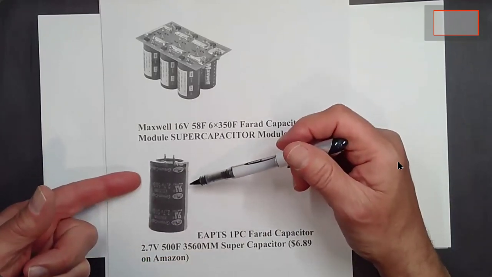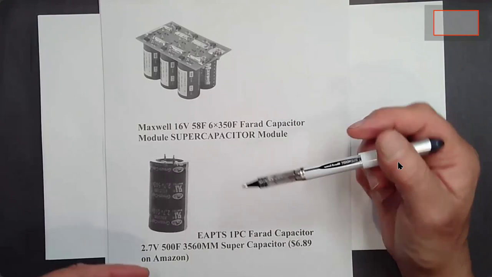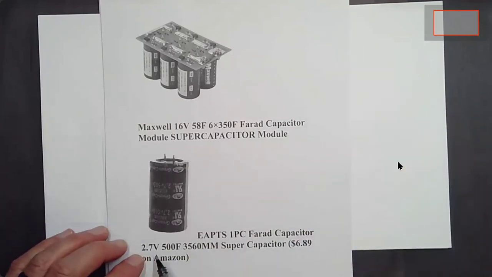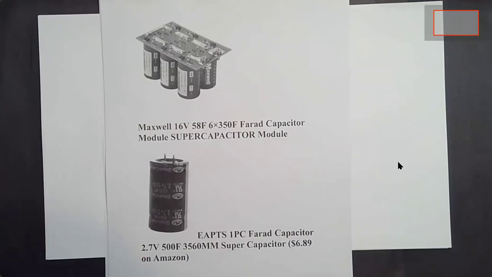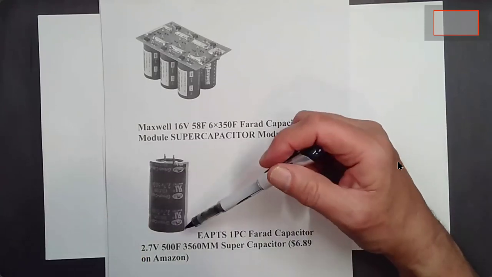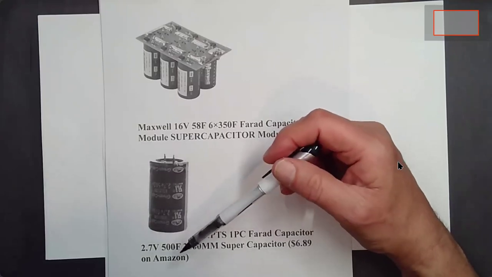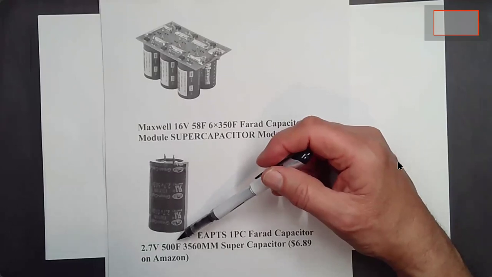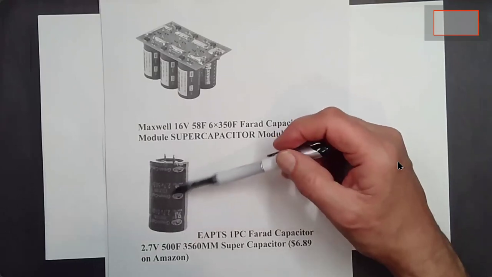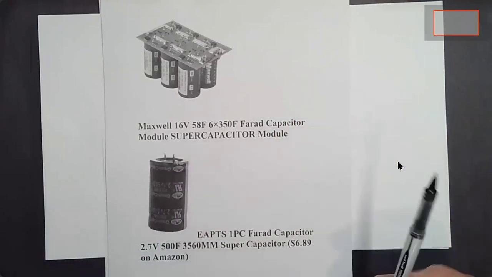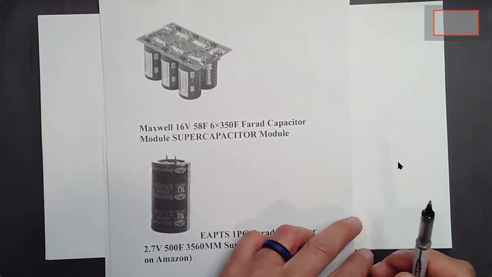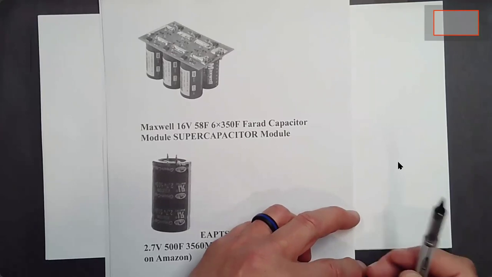This one's about the size of a Pepsi can, and it's a 500 farad capacitor. It can only take 2.7 volts on it, so not an enormous amount, but still, when we discover soon about energy stored in capacitors, this could have a lot of energy stored in it, possibly. Or a fair amount anyway.